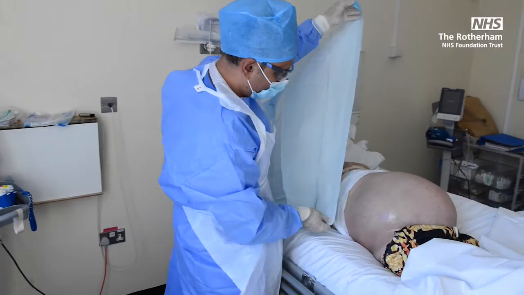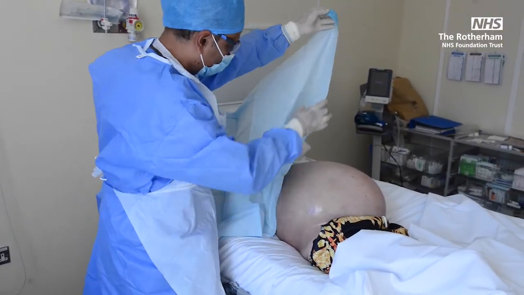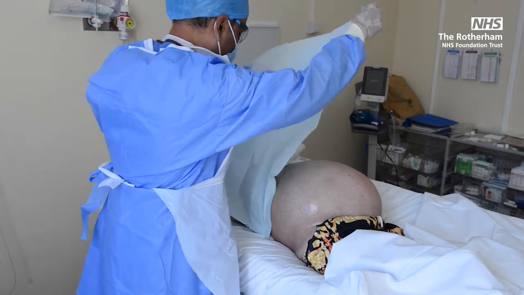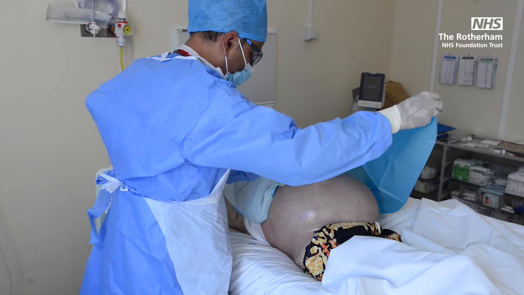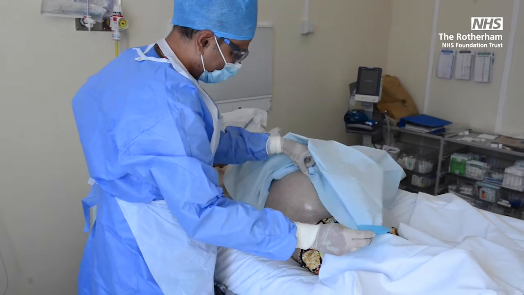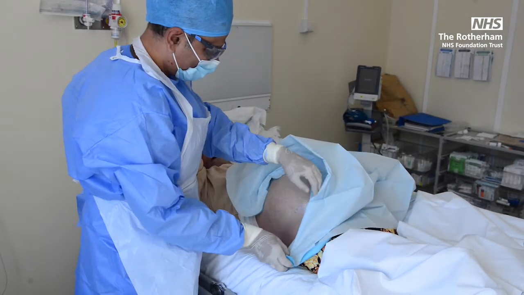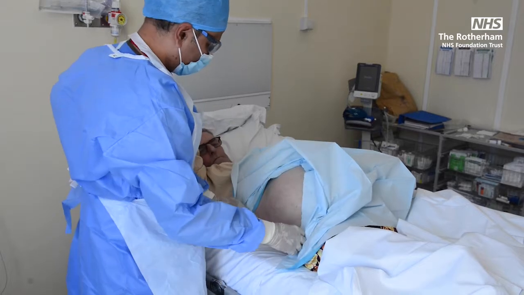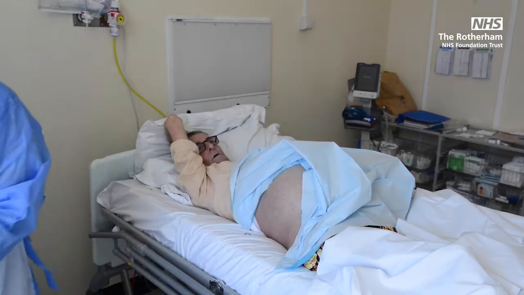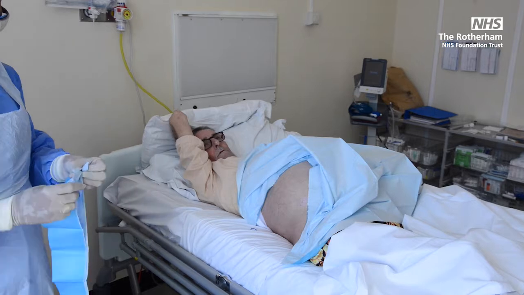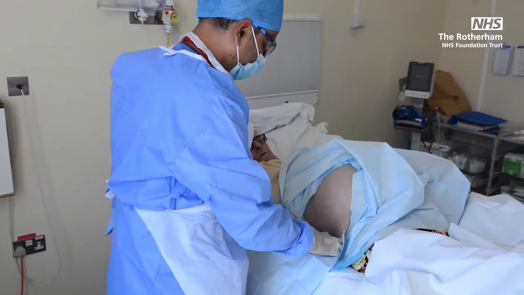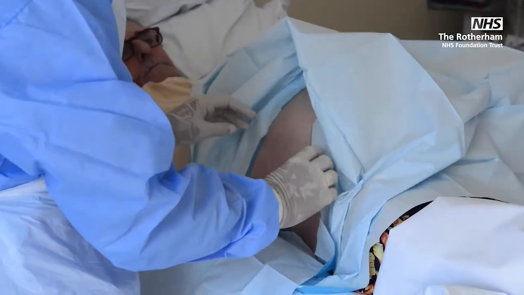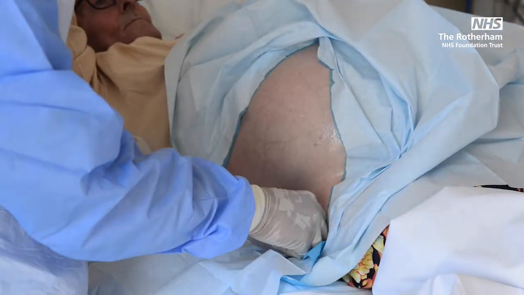Next, I'm going to cover this area and make it completely sterile. So Patrick, I'm just going to cover it around. Don't bring your hands over this. And also with another blue sheet, make sure you cover underneath as well, so you've got a sterile area. Thank you. You don't have to move.